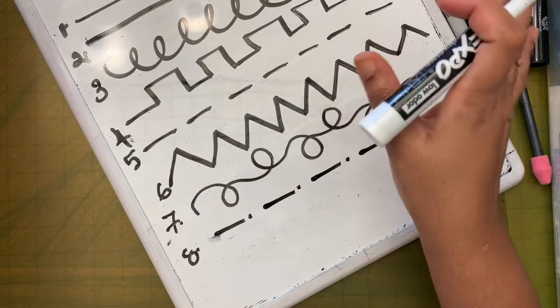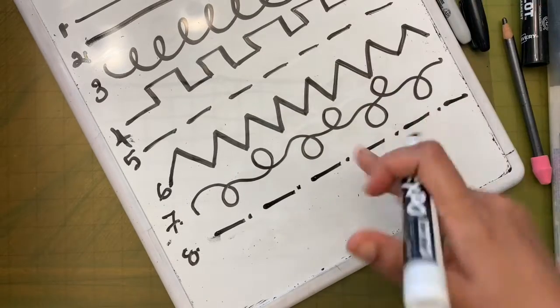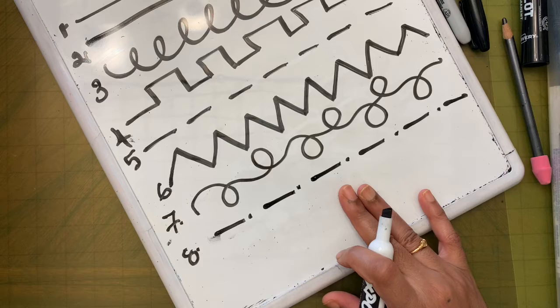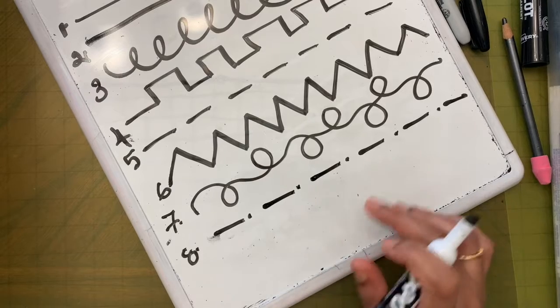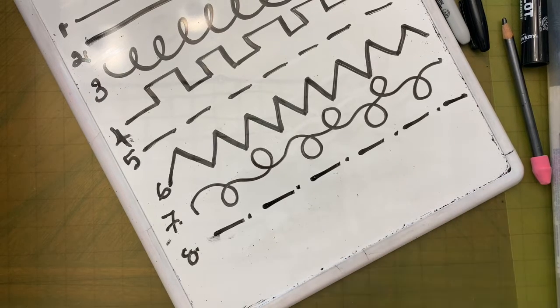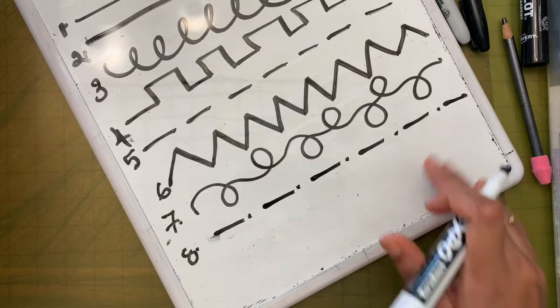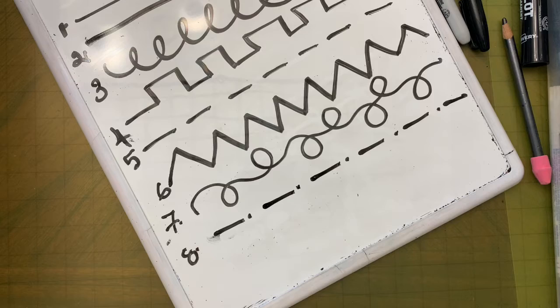So we have so many lines that we made, and there are so many lines over here also. I have some sample lines for you guys too, right? What are we going to do with all the lines that we made? Maybe we can make this into a turtle using all the different kinds of lines, okay?